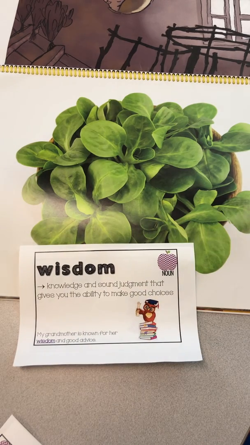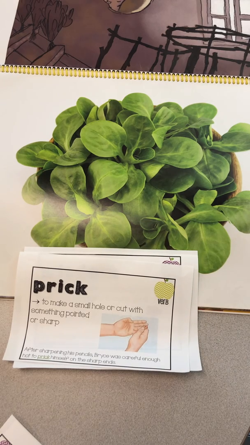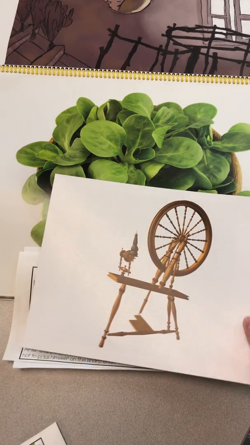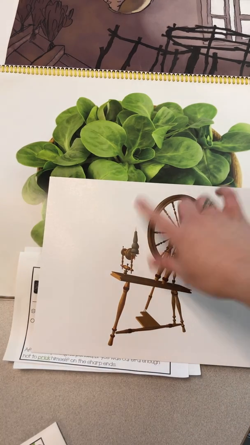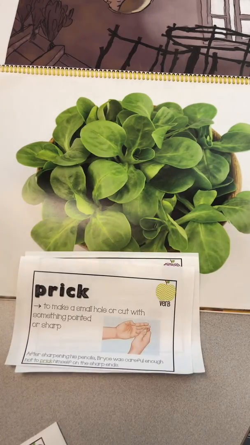All right. The next word is wisdom. So that's having knowledge or a sound judgment. That means you're a really good judge. And this gives you the ability to make some really good choices. So point to your brain to show wisdom. Okay, the next word is prick, to make a small hole or cut with something that's pointed. And a good example of that would be from our story Sleeping Beauty. Sleeping Beauty pricked her finger on the spindle, and she fell asleep for 100 years.